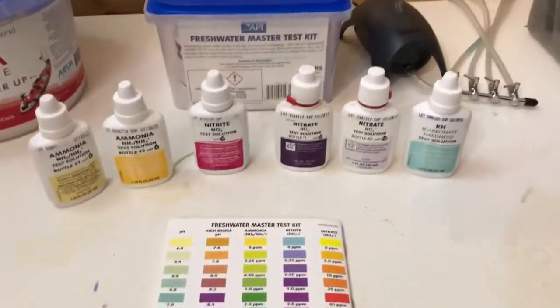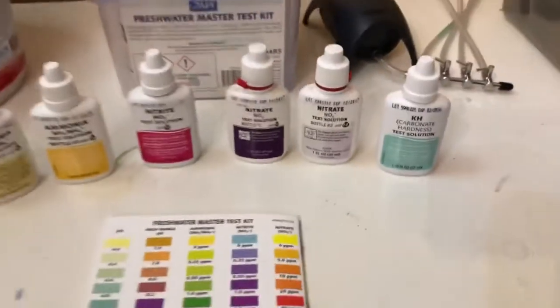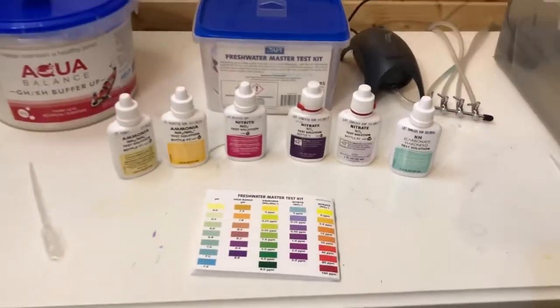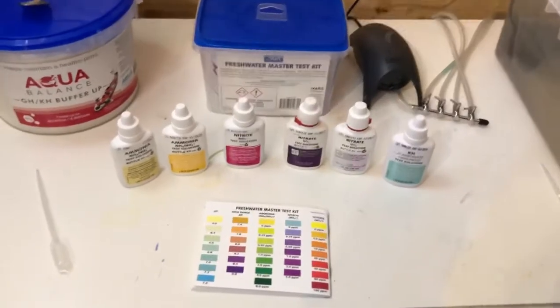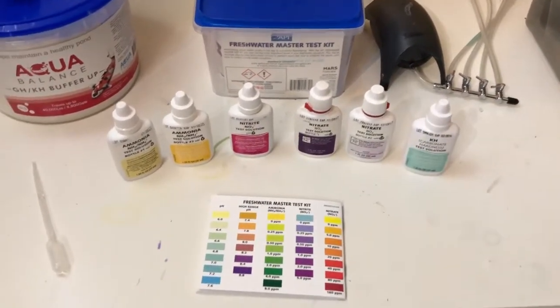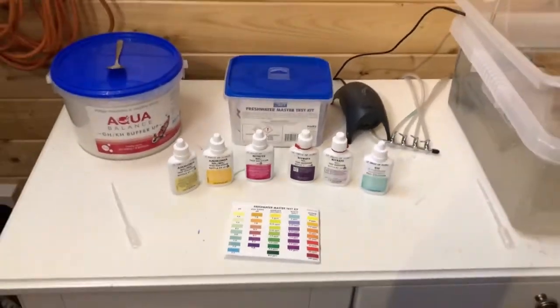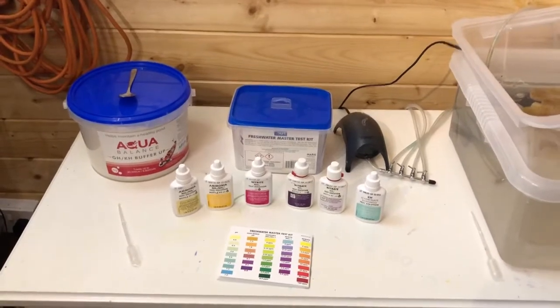So we'll see how we get on with that. And then this one, I'm going to test the carbonate hardness using this API test as well. I've landed on using API because the bottles are much better value for money than some of the other test kits. You get a lot of tests out of them, and I'll be using that to measure the results.